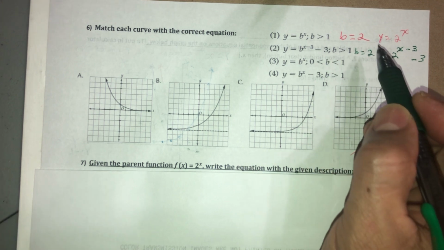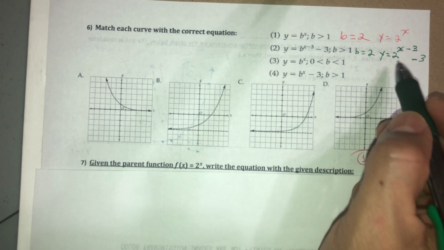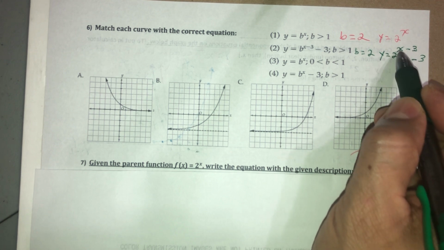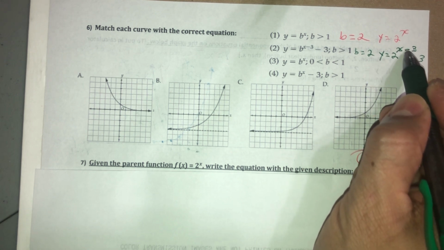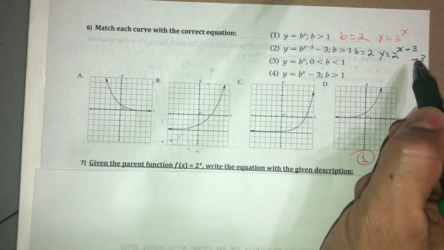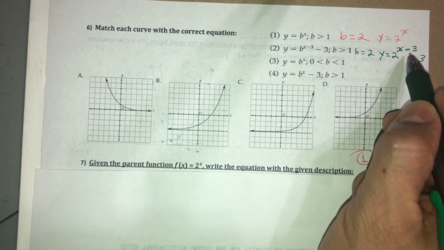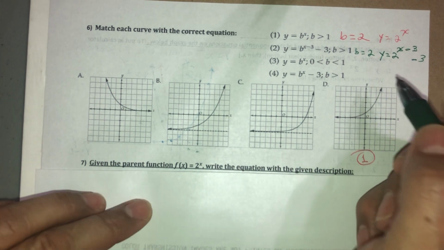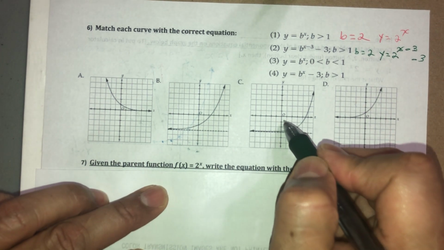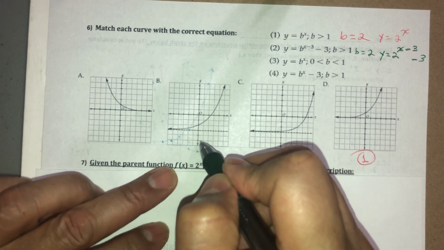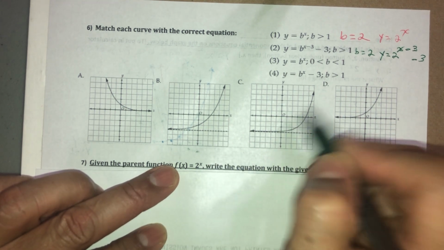So I pick 2. Always pick the following number. Don't pick a bigger number. So this is the main function, 2 to the x. Because I add negative 3 next to the x and minus 3 on the bottom, that means that the graph is going to move down 3 and to the right 3. So the one that moved down 3 and moved to the right is this one.